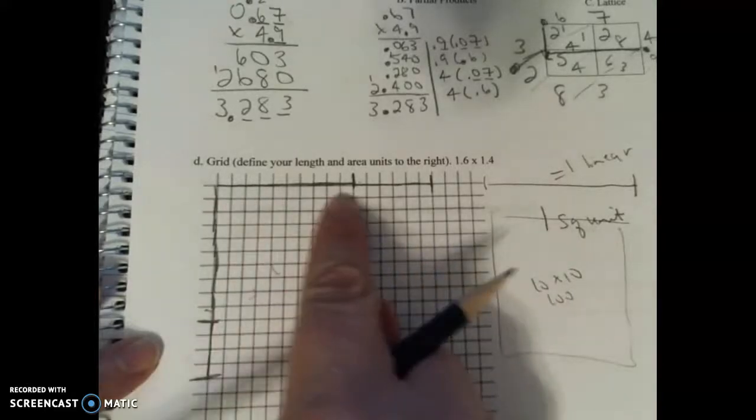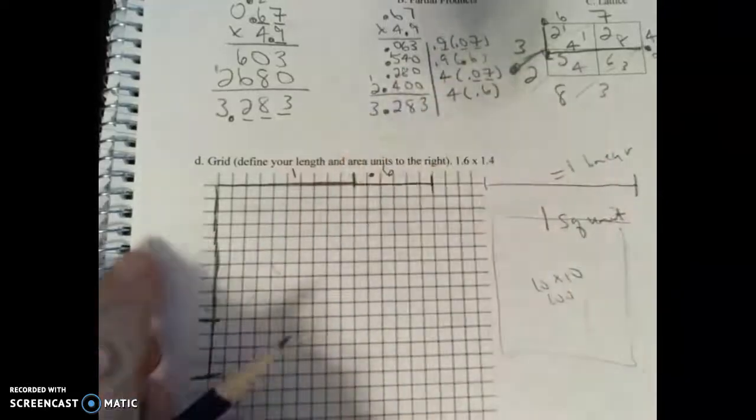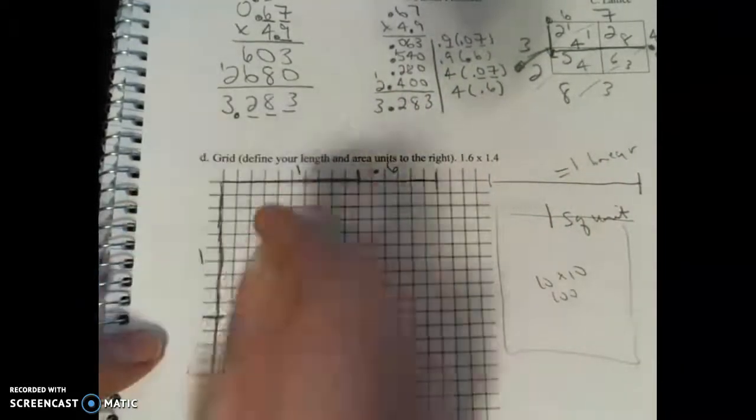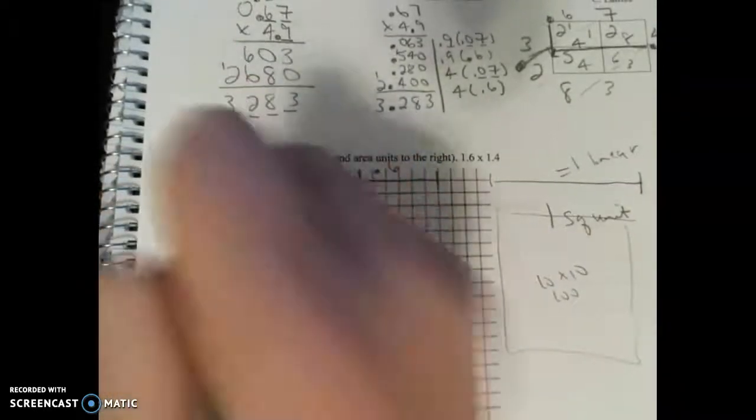So I counted out 10 and then 0.6, so this is my 1, and here's my 0.6, and I counted out 10 and a distance of 4.4. And again, remember, I'm not counting boxes. I'm counting the length here, just linear.